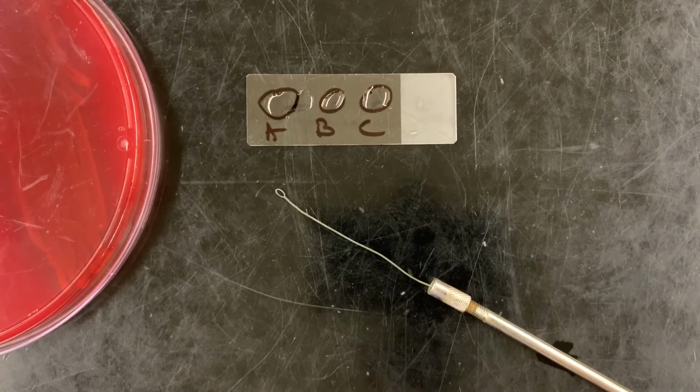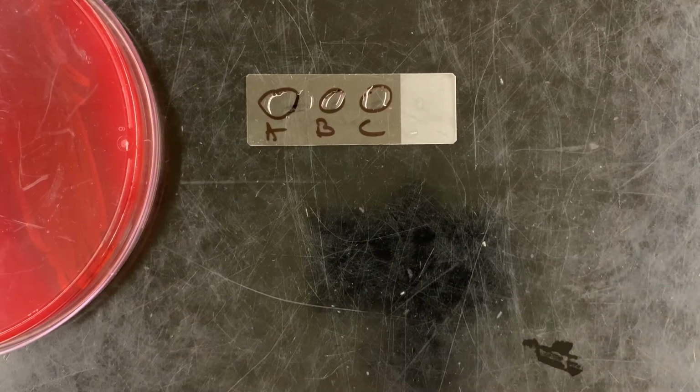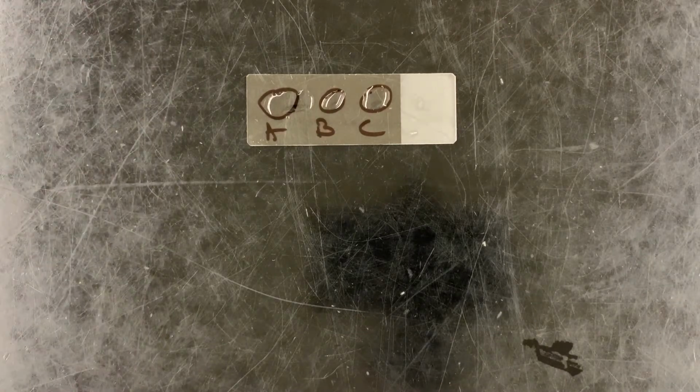Then all we're going to do is take some of our culture and stick it in our liquid, with a nice sterile loop. If our bacteria are behaving, our first one here should be catalase positive. While I'm waiting for the loop to cool, we are going to use these as presumptive tests.